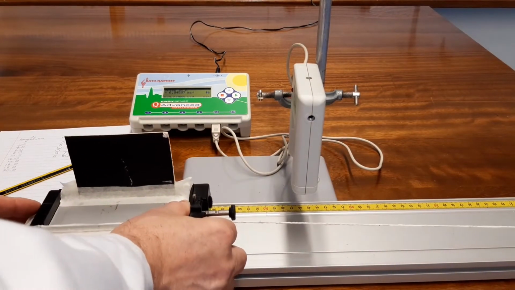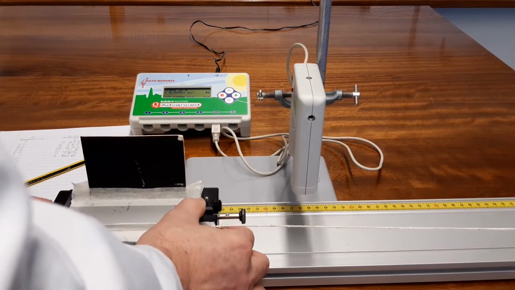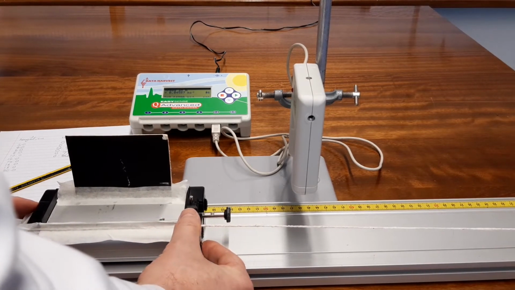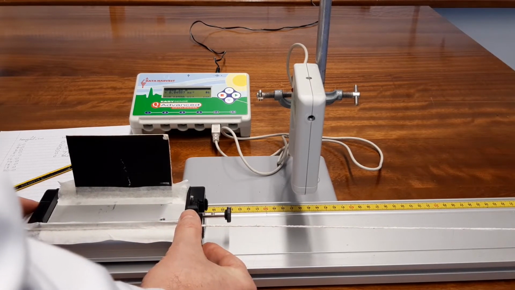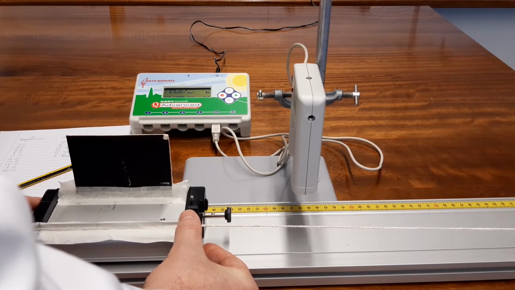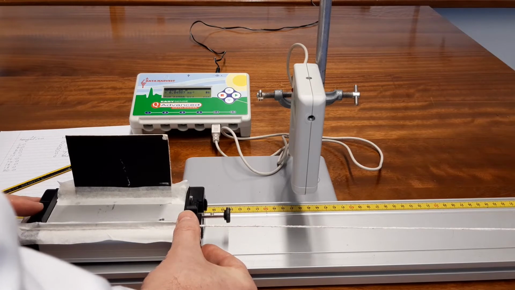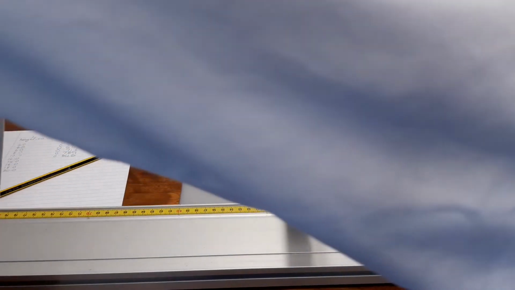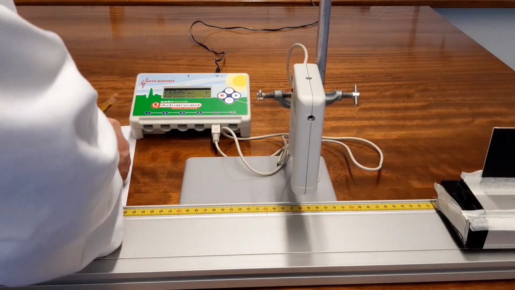Of course, I'm only going to do this once, but in a class practical, you'd probably want to do this 3, maybe 4 times. 14 centimeters. 0.899.